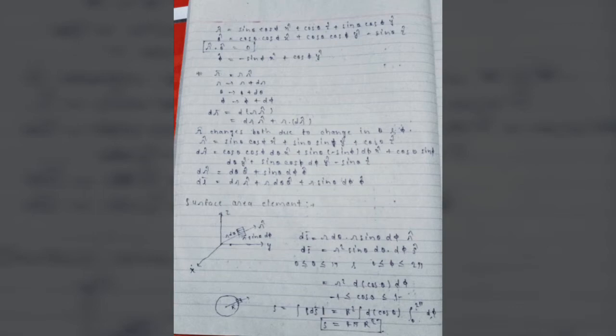And the blue things, this one and this one, if I take d phi and sine theta out, you're left with minus sine phi x plus cosine phi y, which is phi unit vector. So I can write this as plus sine theta d phi in phi unit vector. Put these things here.